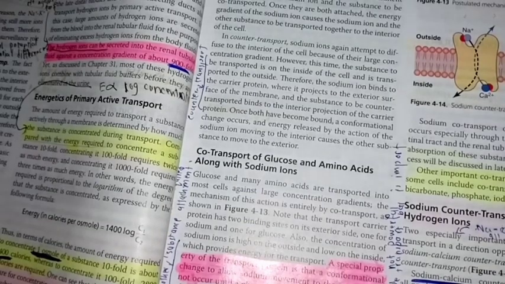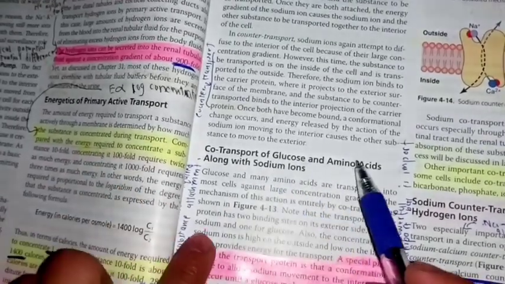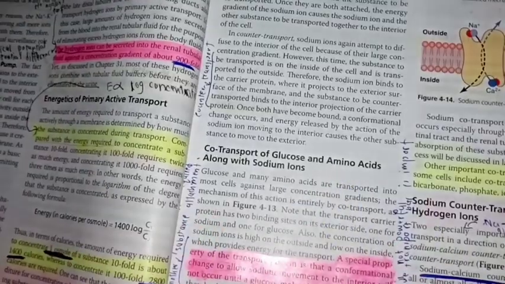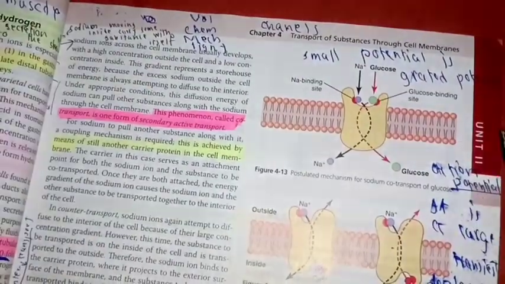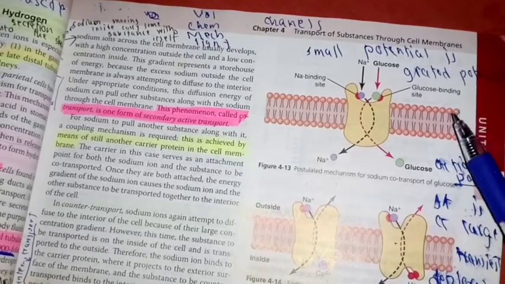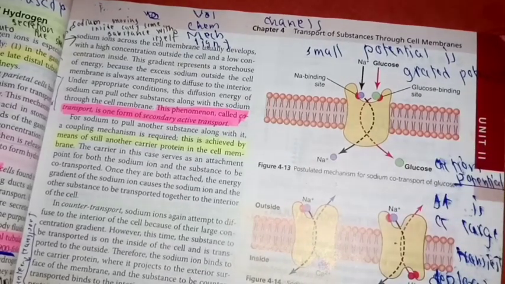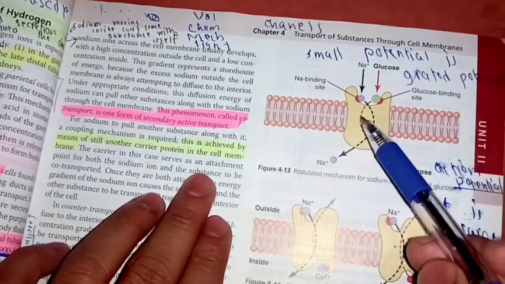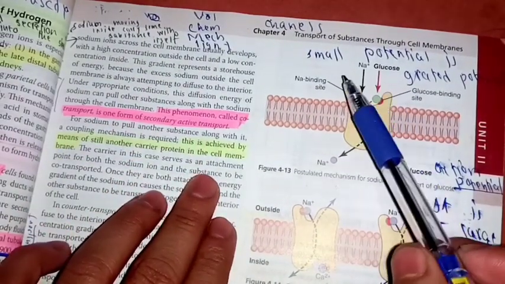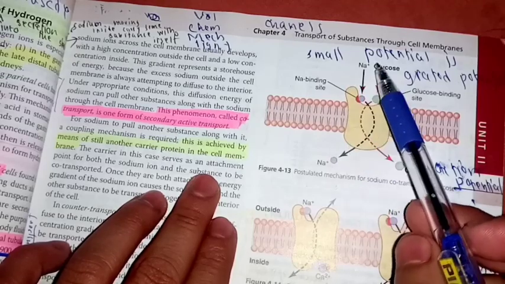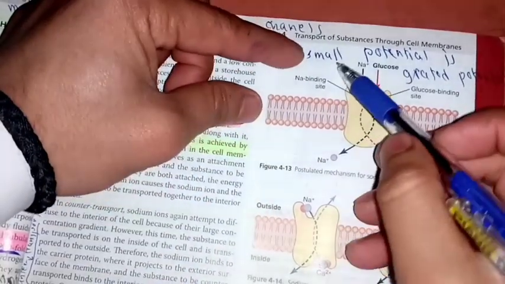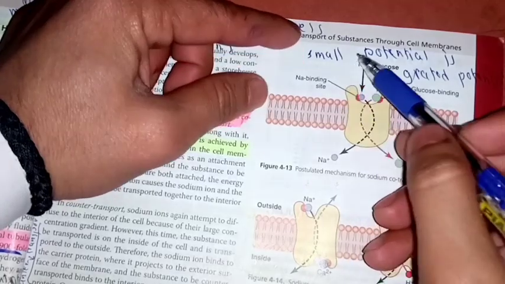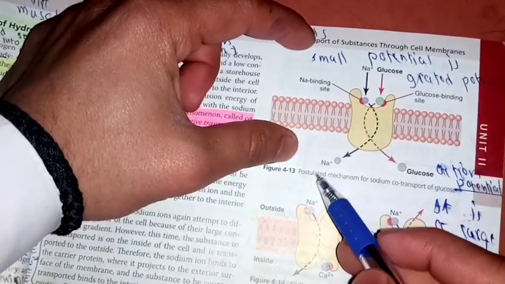Now let's go, for example, to the co-transport of glucose and amino acid along with the sodium ion. Let's take a look at the diagram. This is the co-transport of glucose, how the glucose is co-transported. So this is a carrier protein which carries the sodium ion. The sodium ion is more on the outside and is in less, small concentration on the inside.